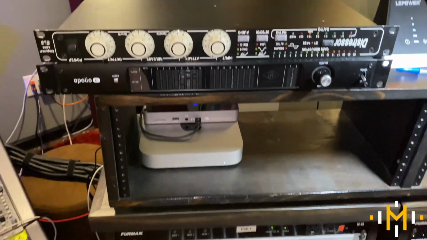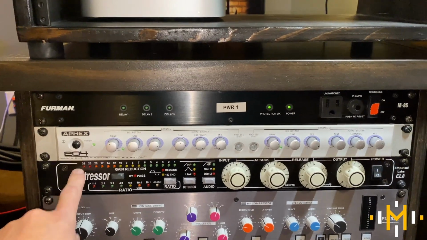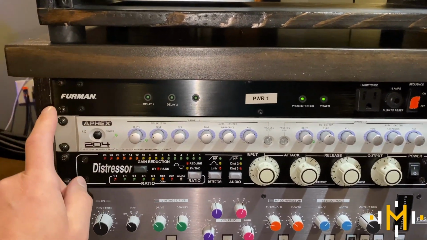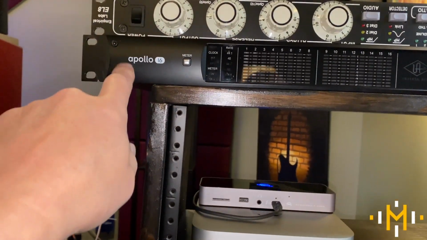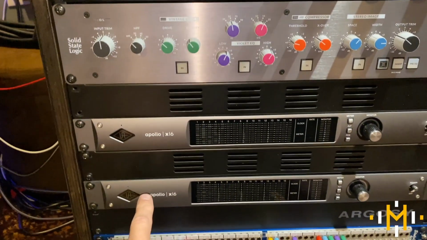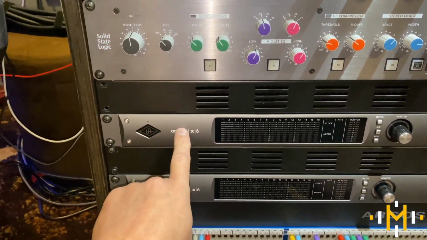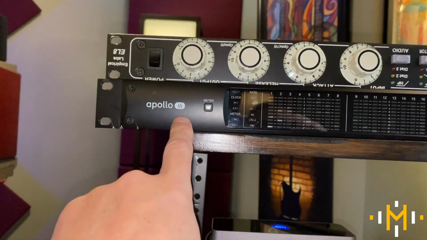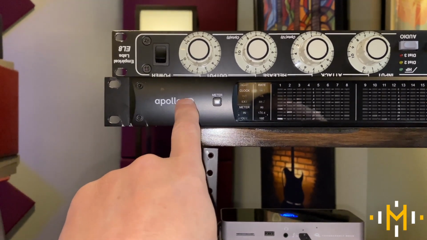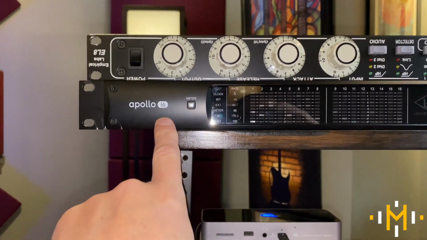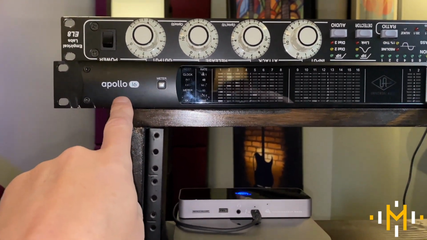So the second Distressor is going to be added to here. We're going to make that a stereo pair, and that's going to become our electric guitar bus compressor. It will be 2 Distressors for now, and then the Apollo 16 is going to be added to these. Now these are the X16s, the ones that I currently have. These are the Thunderbolt 3s. This is a Thunderbolt 2 that I can still daisy chain together with the Thunderbolt 2 to Thunderbolt 3 adapter, which I have. I spoke to Universal Audio. They said you'll have no problems. This will give me another 16 in, 16 out.